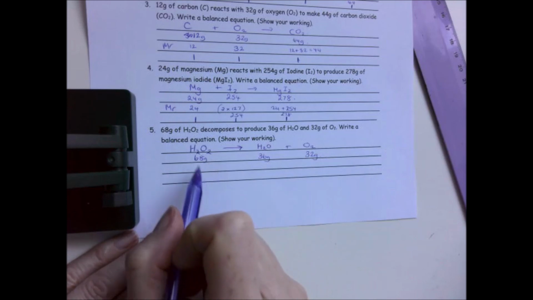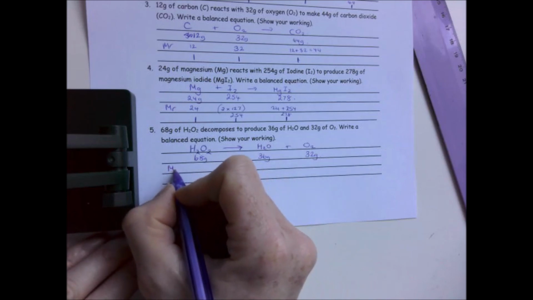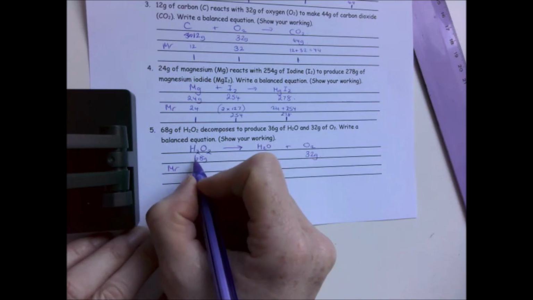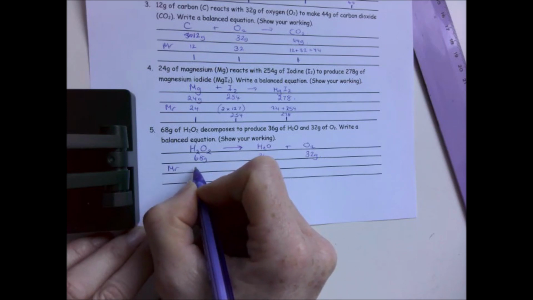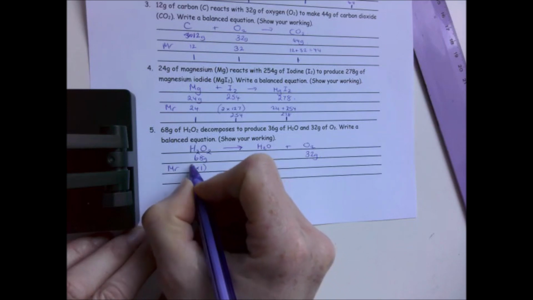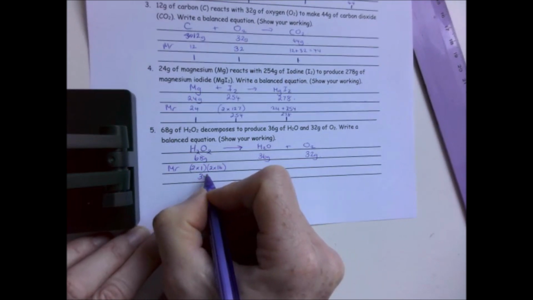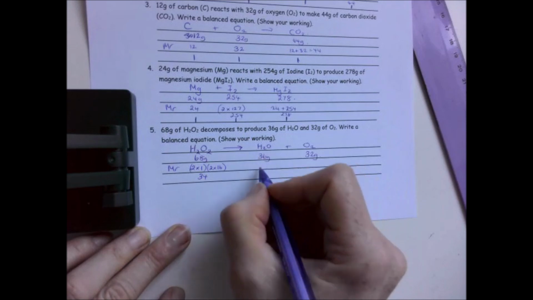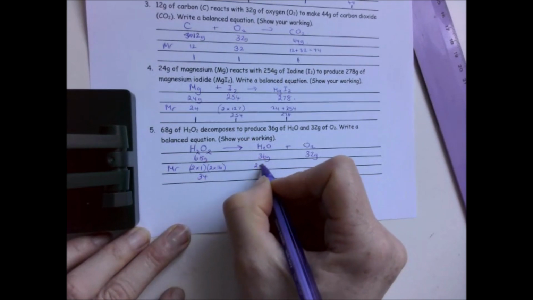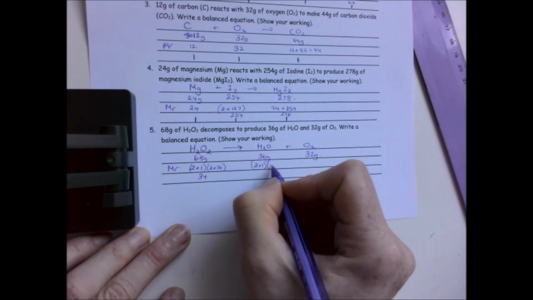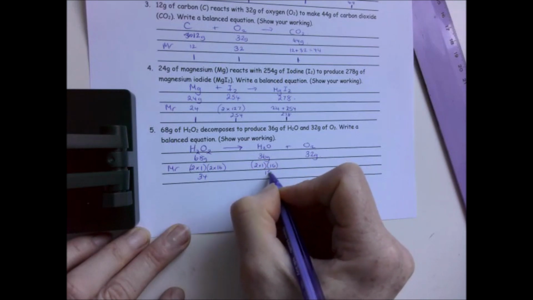So I've got my MR, which will be 2 times 1 plus 2 times 16, which will give me 34. Then I've got 2 times 1 plus my 16, which will give me 18.